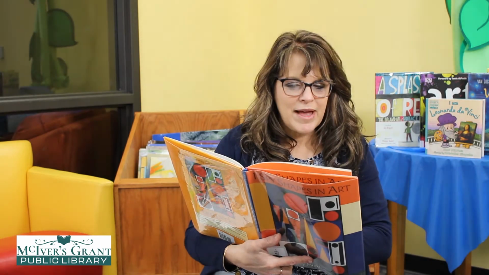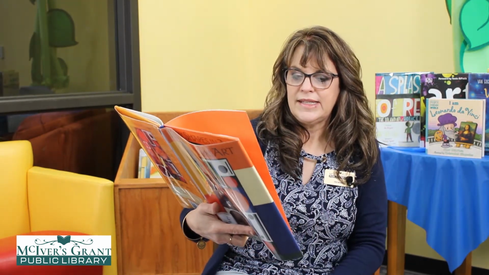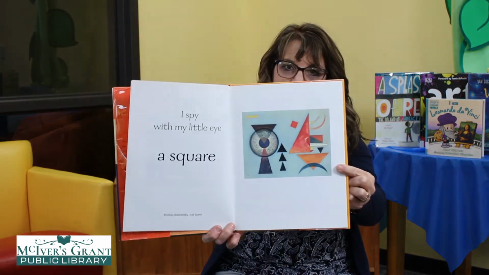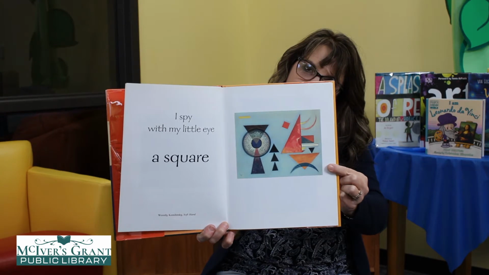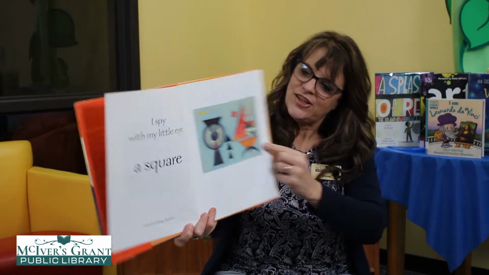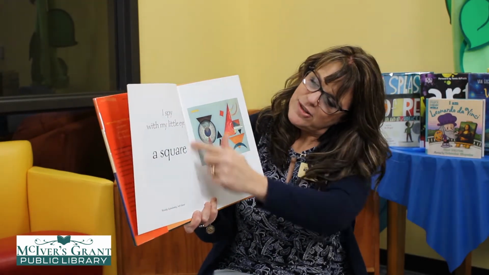I spy with my little eye a square. And this is Wassily Kandinsky, and the painting is called Soft Hard. And can you see a square in that painting? I see one. I see a little red square right there. And then the whole painting is a square, isn't it?